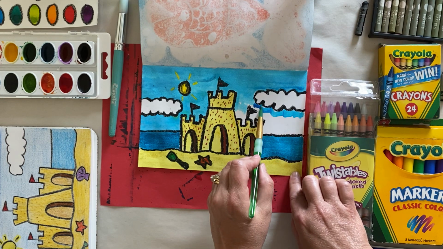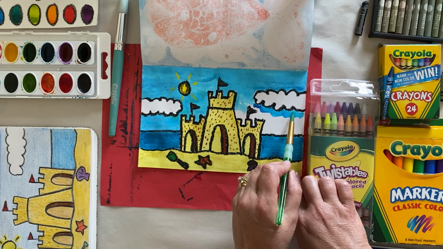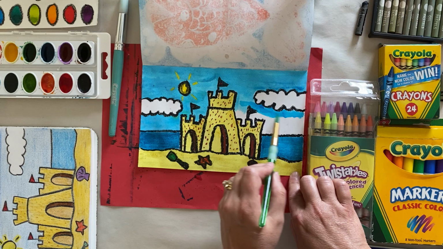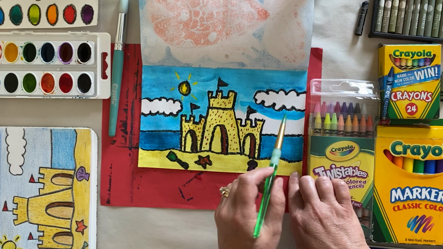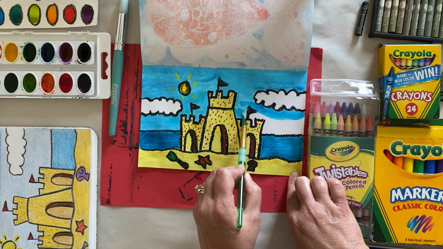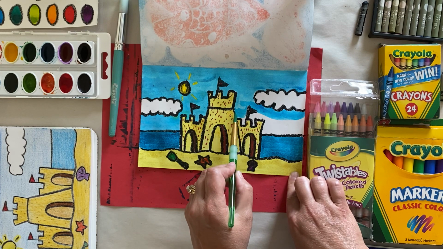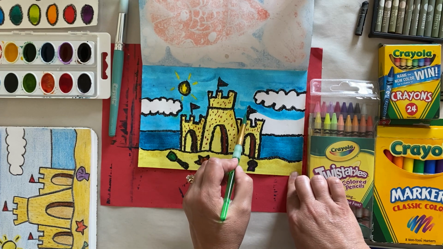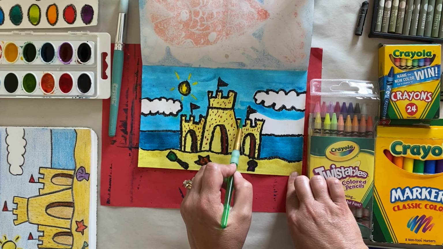When you're at the beach, do you smell the salty air? I can almost smell it here, just pretending that I'm there at the beach, feeling the warm sun on my face, smelling the salty sea air.